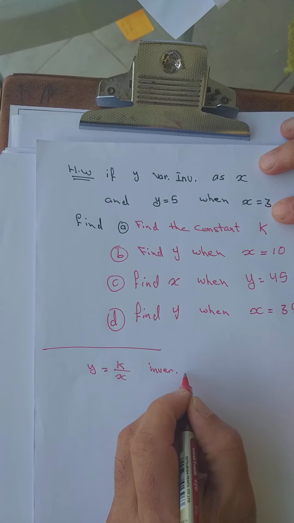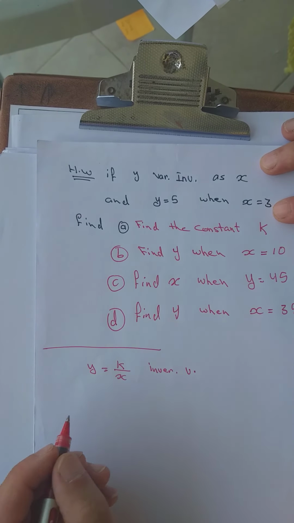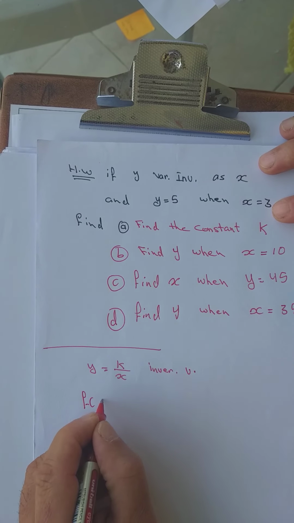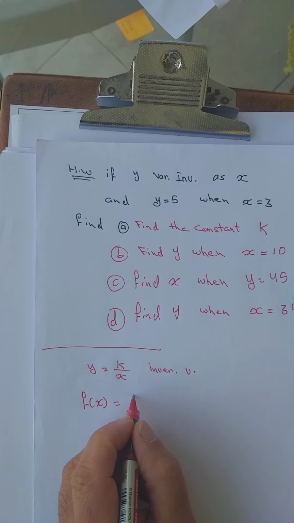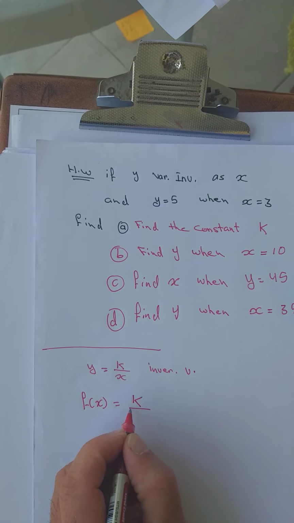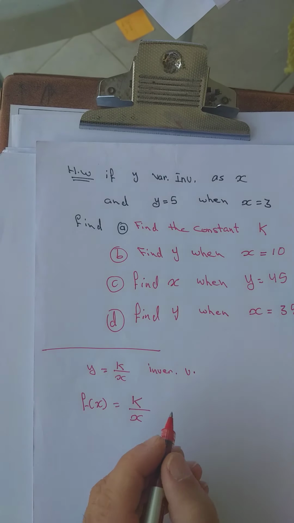And this, f of x is equal to k over x, is an inverse function.